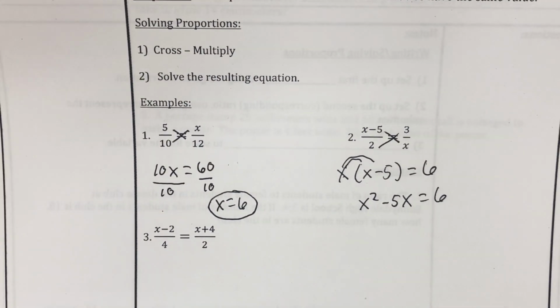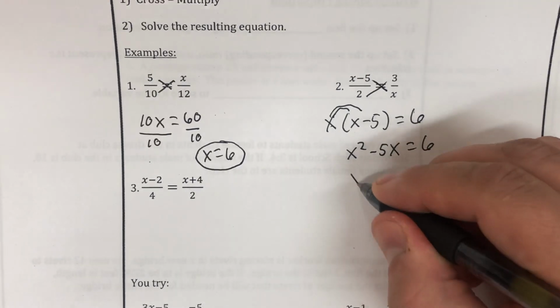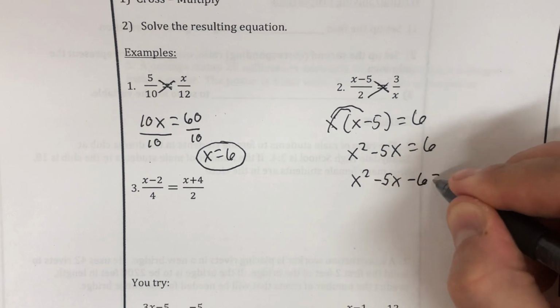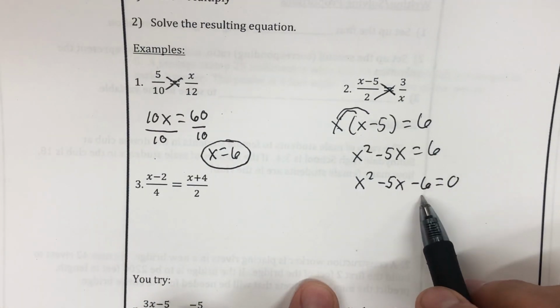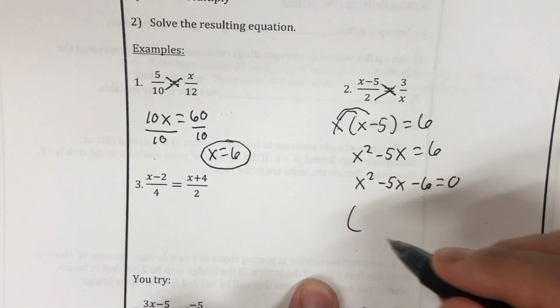Since I have an x squared and an x, I have a quadratic. So I have to solve the quadratic. Set it equal to 0. x squared minus 5x, subtract the 6, minus 6 equals 0. Now I can factor it. Factors of the last term 6 that add up to negative 5. It's a negative, so our signs are different.